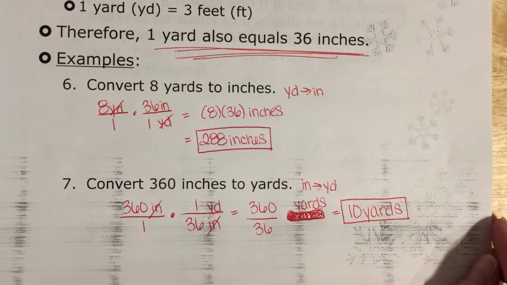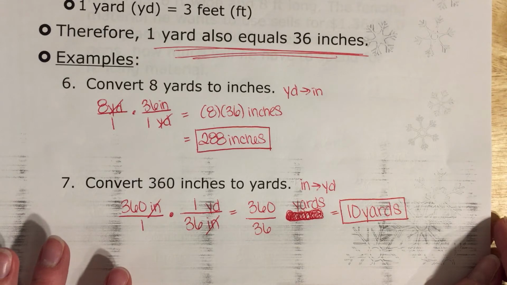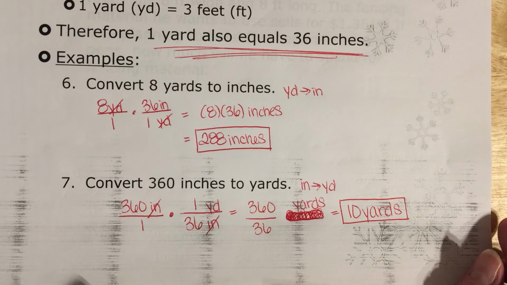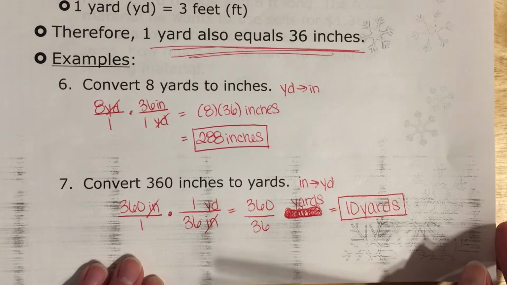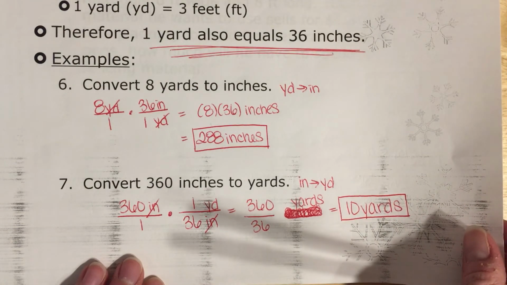So we will have a homework assignment for this section. This is pretty much all you're going to be doing in the homework assignment. It's just converting between the 3 standards: feet to inches, or inches to feet, feet to yards, yards to feet, or inches to yards, yards to inches. Again, we do not do the metric system, only the American US system.